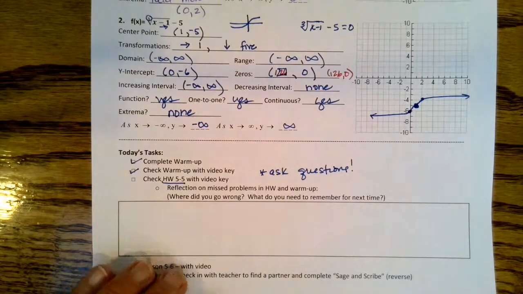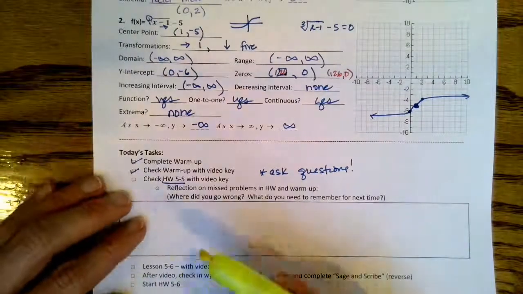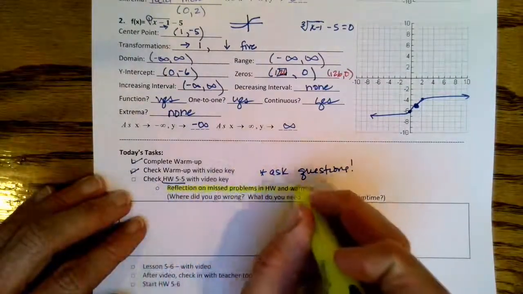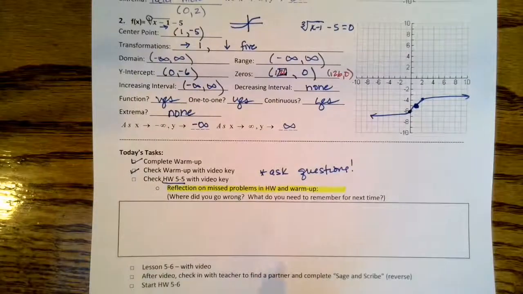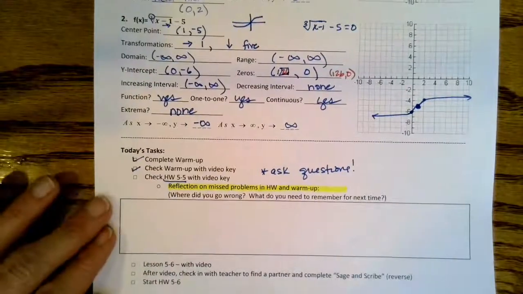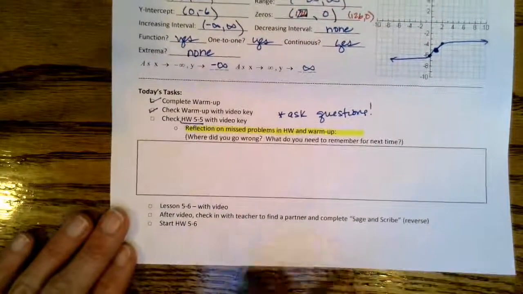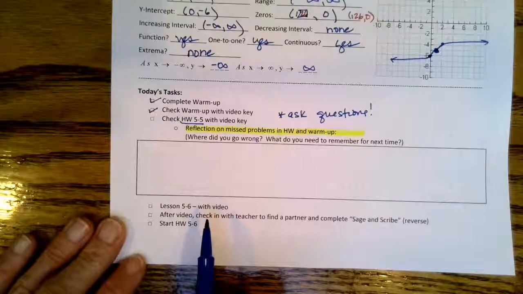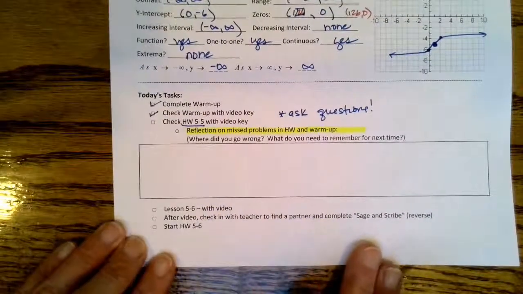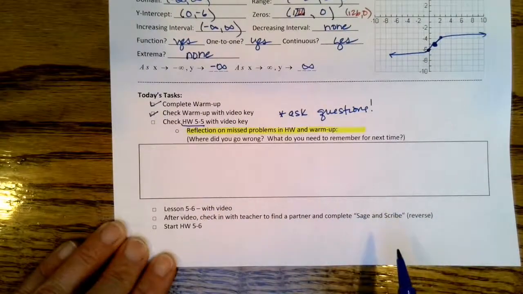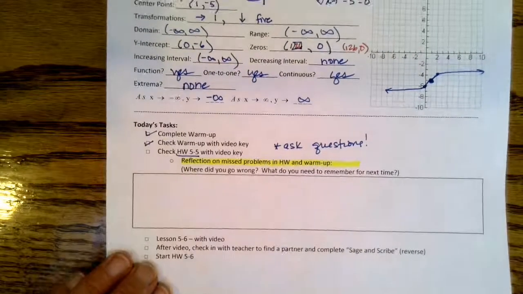This is going to be an important part of your work while I'm gone. We learn from the mistakes that we make. So please reflect on your missed problems and make some notes so that you don't make those mistakes again. You're going to have a lesson with the video, and then you and a partner are going to check in and do a Sage and Scribe activity together. All right, to do a good job, pay attention.